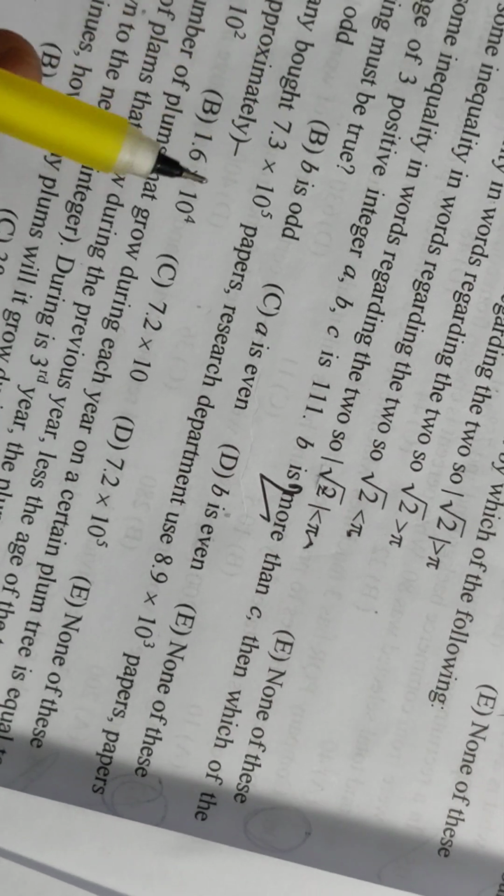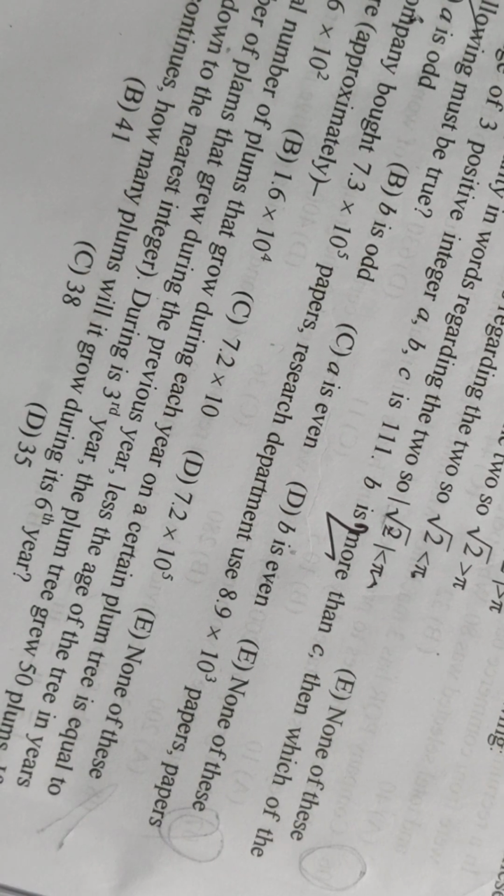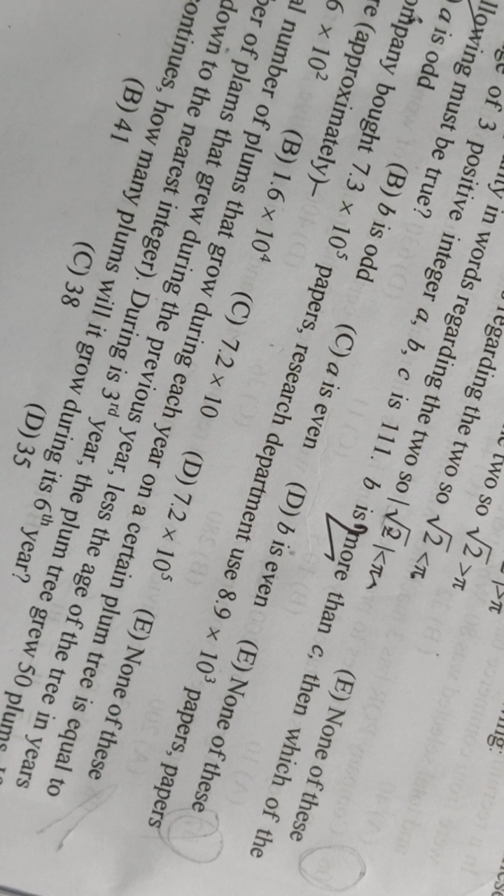A is odd. Okay. Number 17: a company bought 7.3 into 10 to the power 5 papers, and the research department used 8.9 into 10 to the power 3 papers. Paper left approximately?